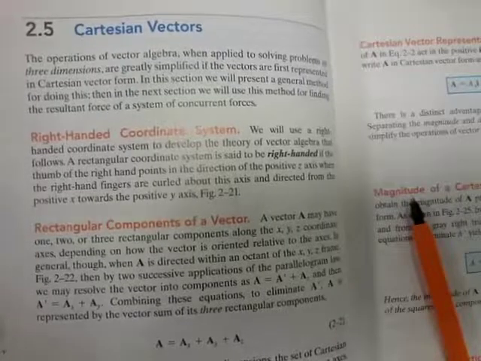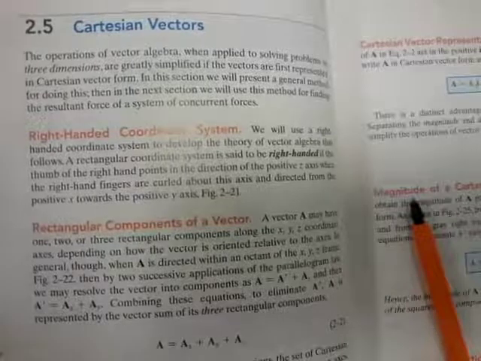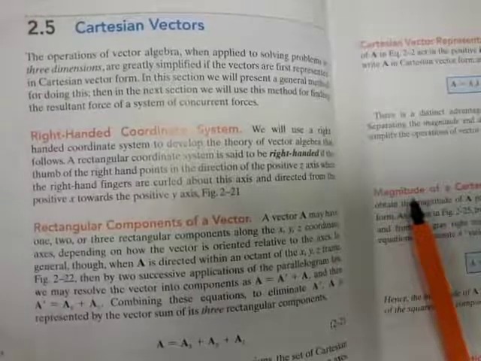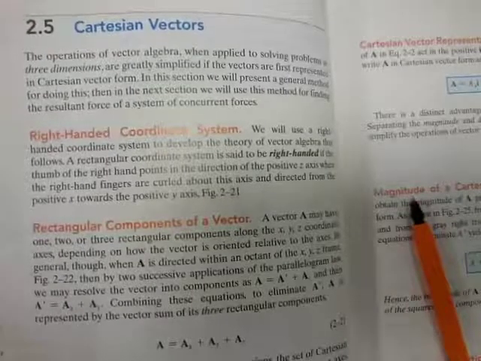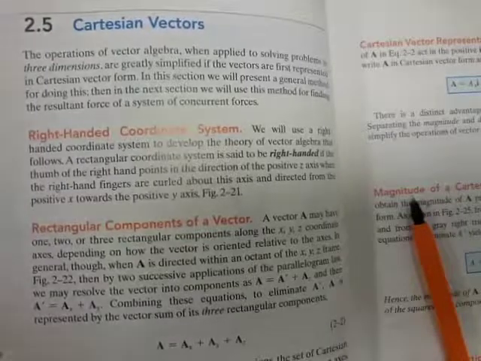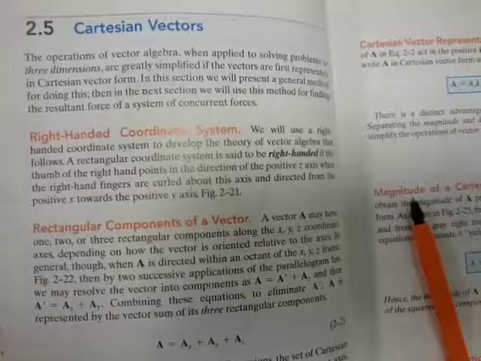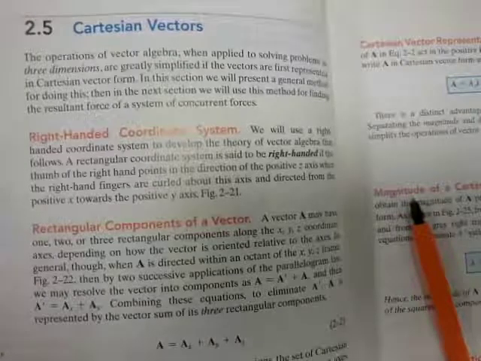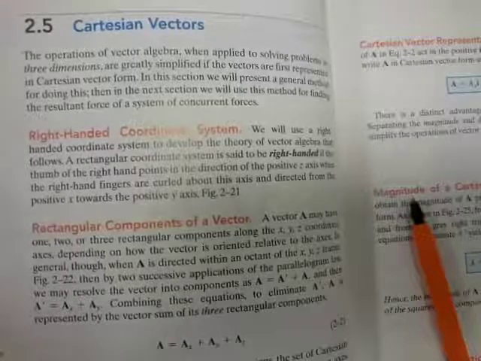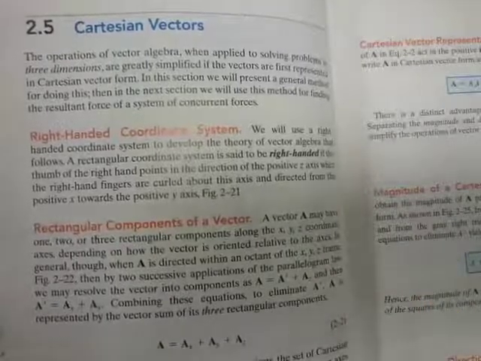But it was a good exercise to practice converting those forces into Cartesian vector form, because when we get to 3 dimensions, when there is not only an x and a y component but a z component, then it becomes a lot easier when we convert the force vectors into Cartesian vector form.